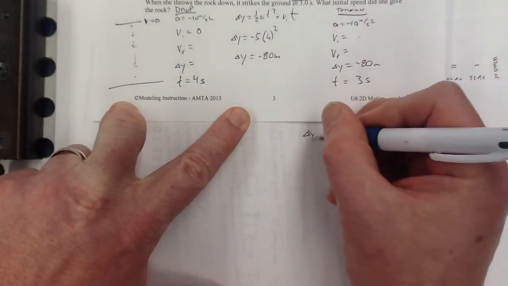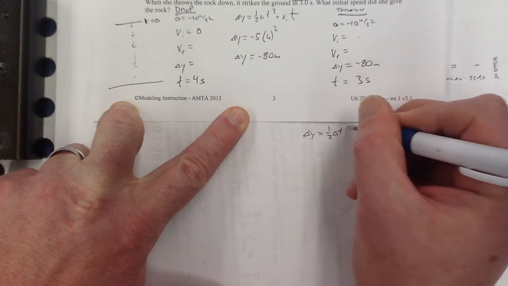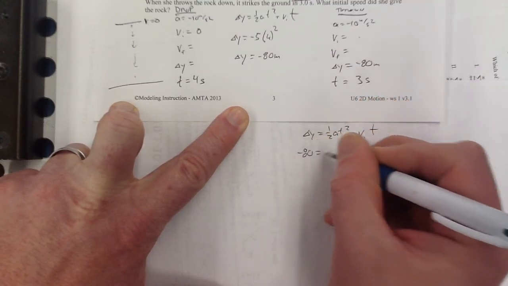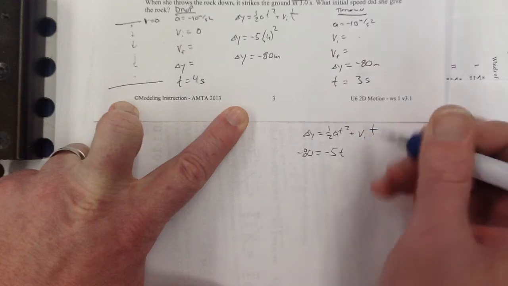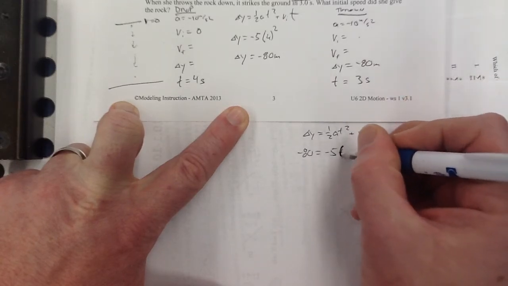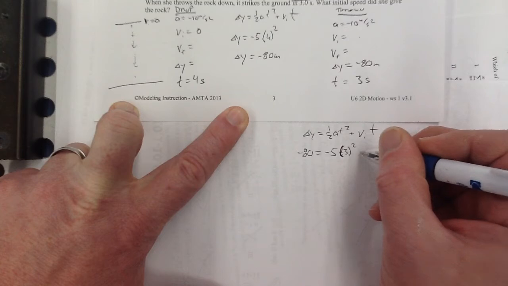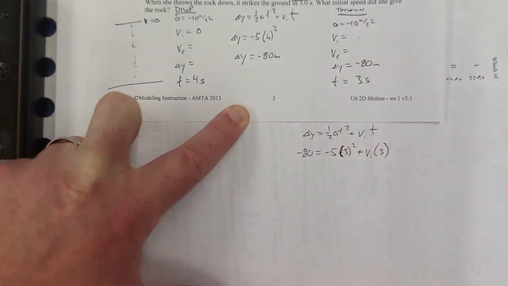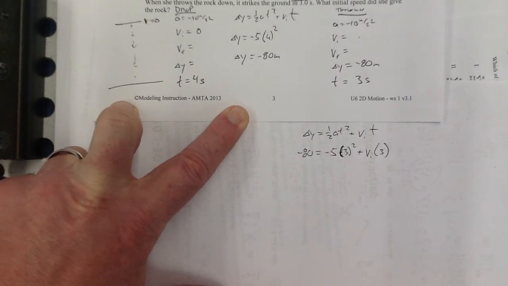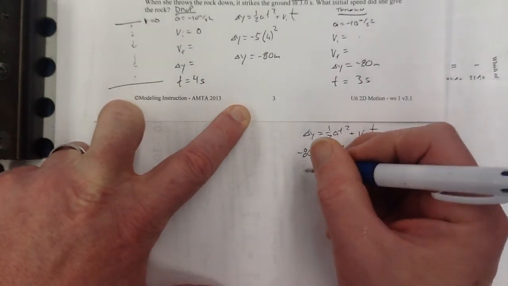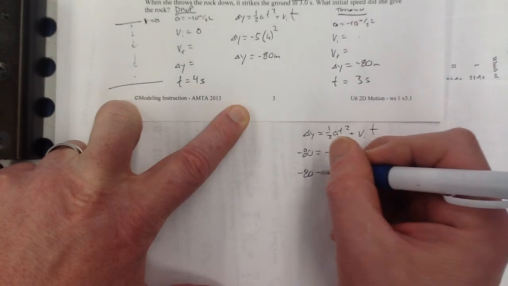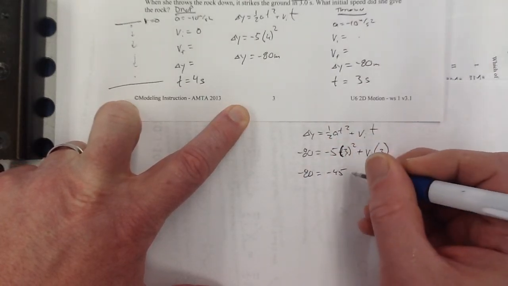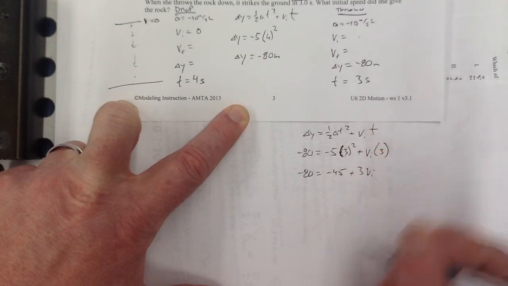So delta y is equal to 1/2 at squared plus vit. That's -80, -5. Oh, I know the time. It's 3 squared plus vi times 3. And now it's time to do algebra. So -80 is equal to, that's 9, so that'd be -45 plus 3 vi.